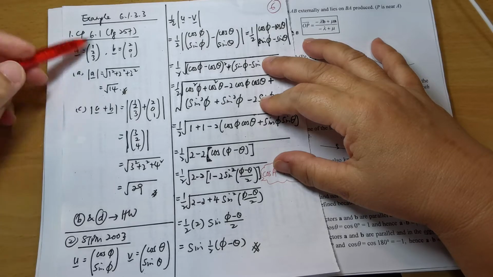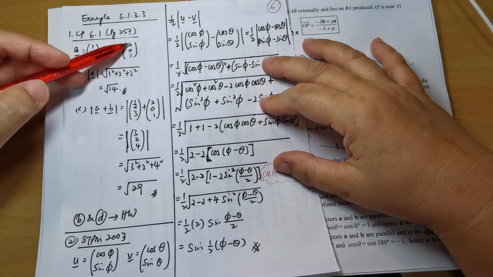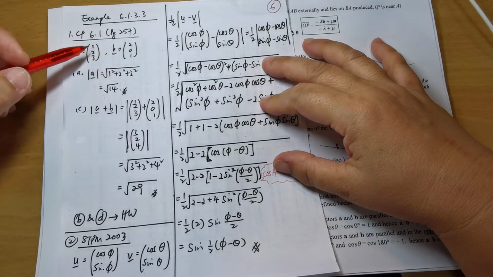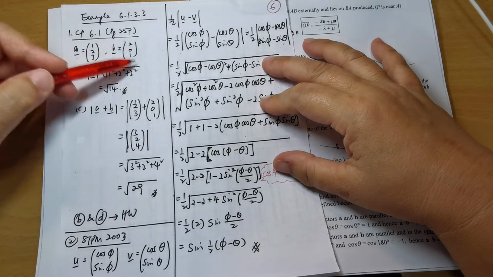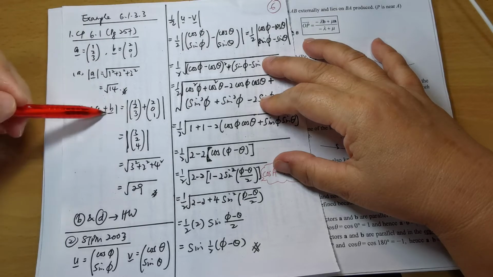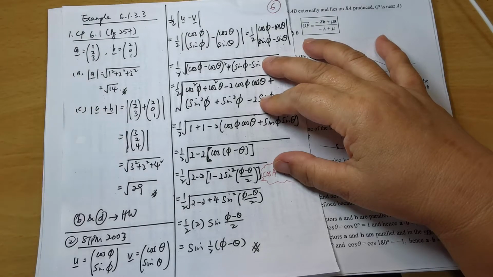Okay, because they are non-parallel. This is 1, 2, 3, this is 2, 0, 1, definitely non-parallel. So you cannot just add their modulus. You cannot add modulus A, then add modulus B. Cannot. You must find the new vector first, then only find the modulus.